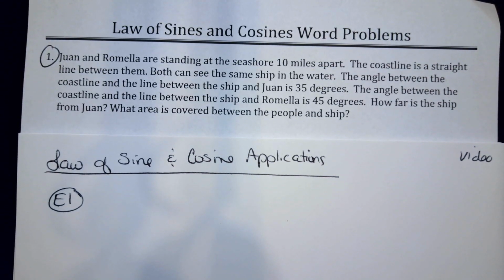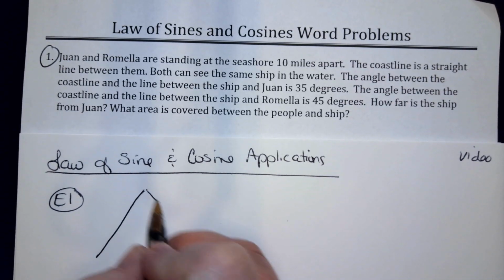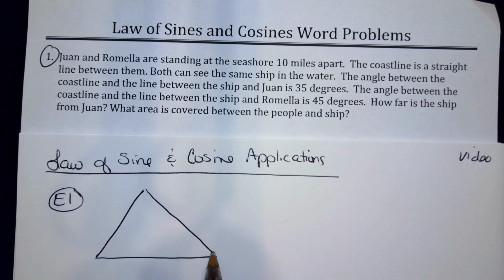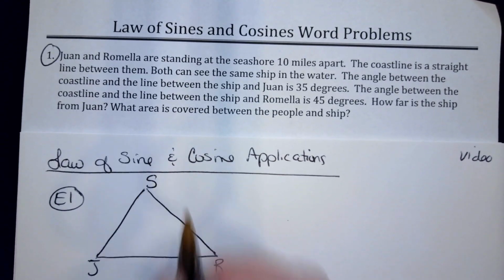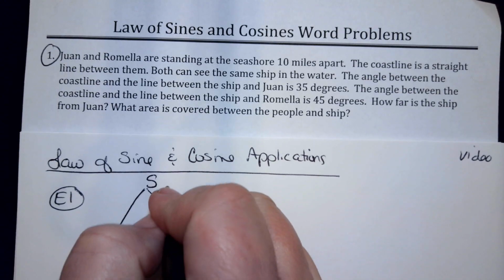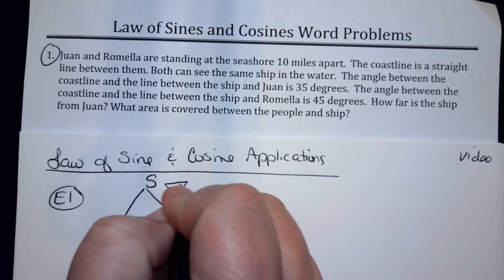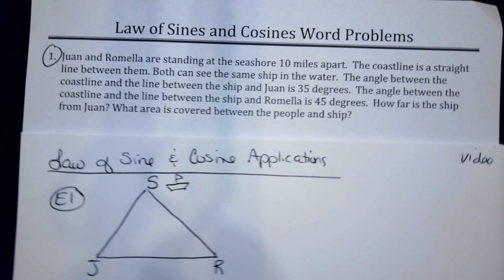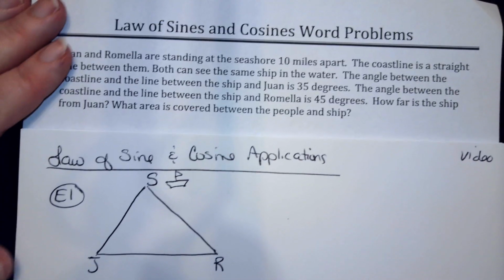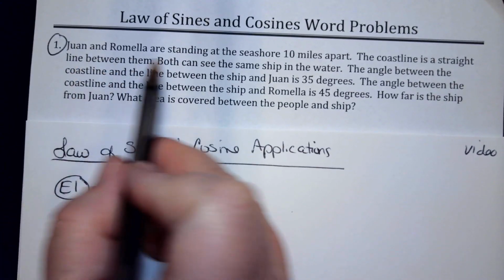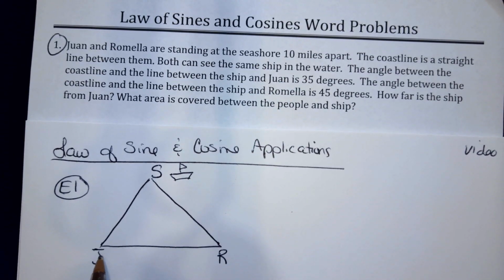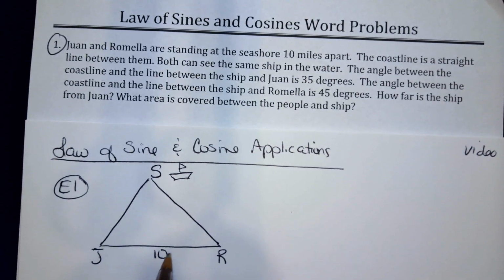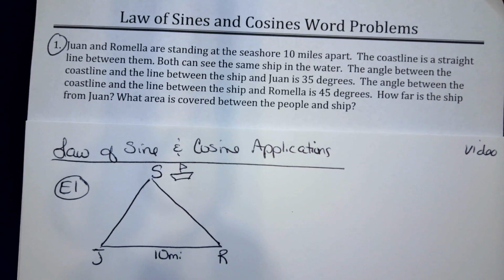Alright, we know we're going to have a triangle. So let's just go ahead and draw a triangle. It can be any shape. We've got Juan and Ramela, and then we got the ship. Let me see if I can draw a little ship here. Oops. There's our little ship. It says that Juan and Ramela are standing at the seashore 10 miles apart. So what's the distance between Juan and Ramela? Well, it's 10 miles.